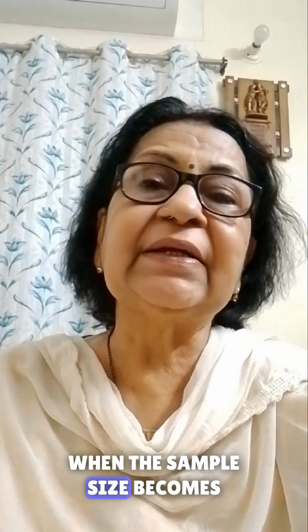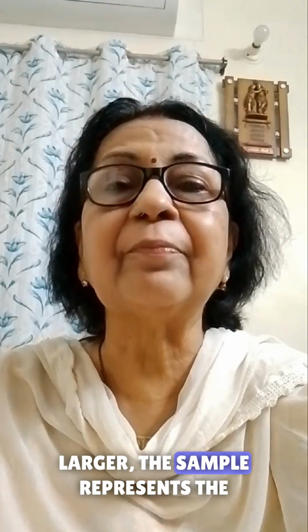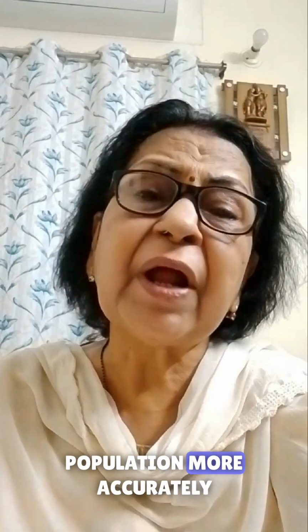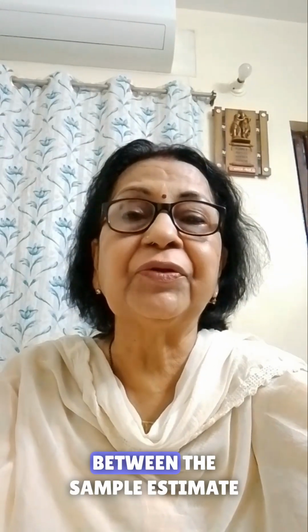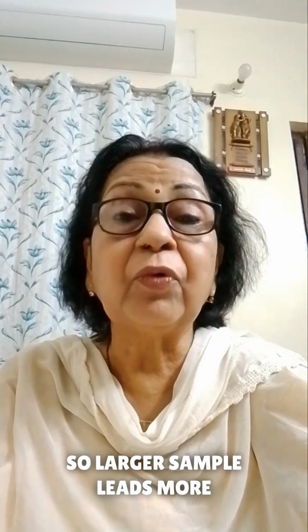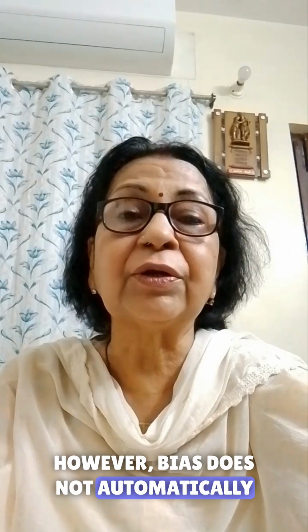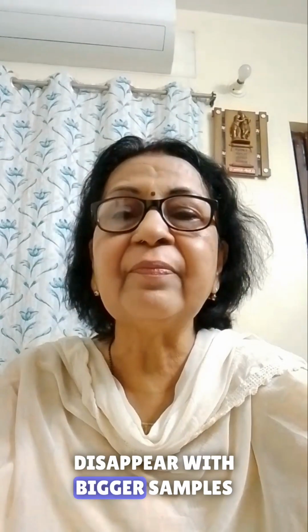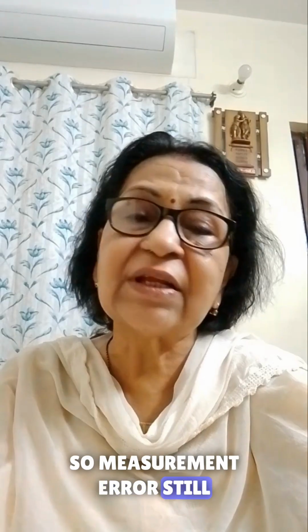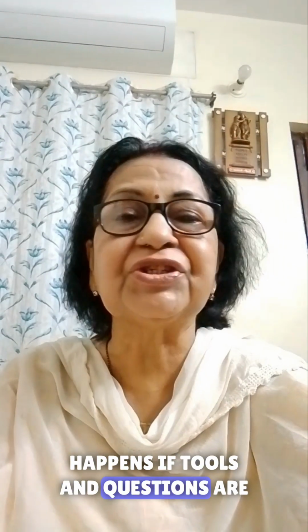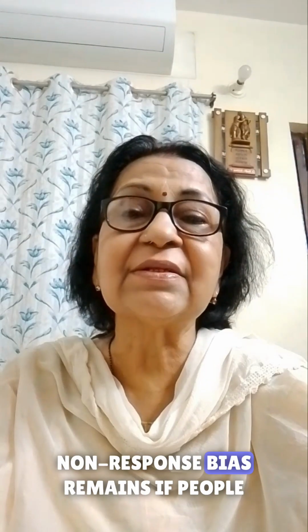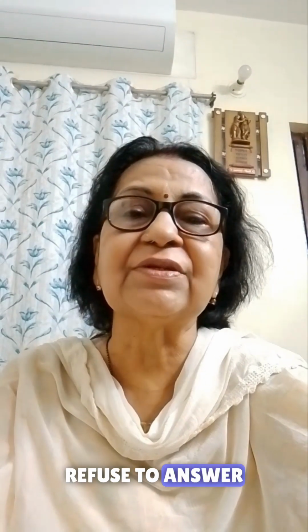When the sample size becomes larger, the sample represents the population more accurately. This reduces the difference between the sample estimate and the actual population value. So a smaller sample leads to more fluctuations and uncertainty. However, bias does not automatically disappear with bigger samples. Measurement error still happens if tools and questions are poor. Non-response bias remains if people refuse to answer. So the main thing reduced is sampling error.